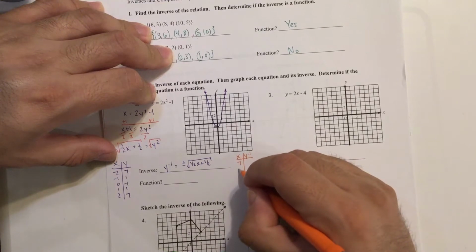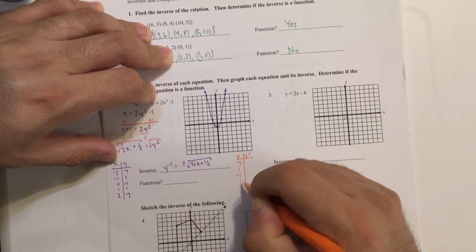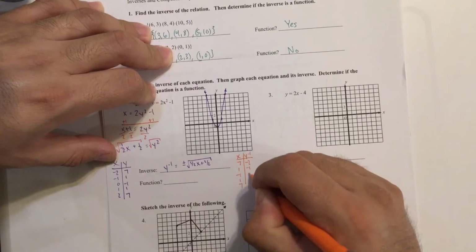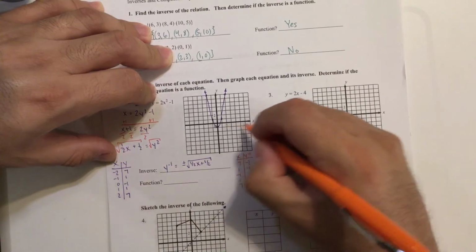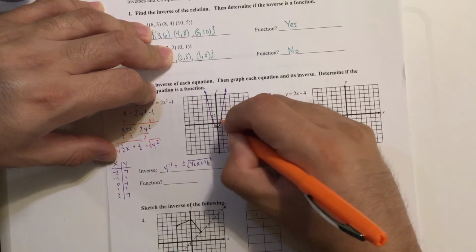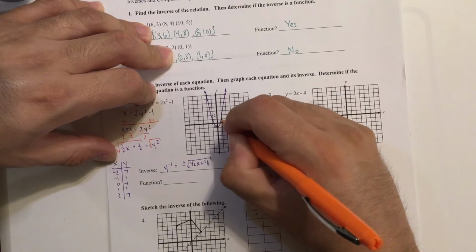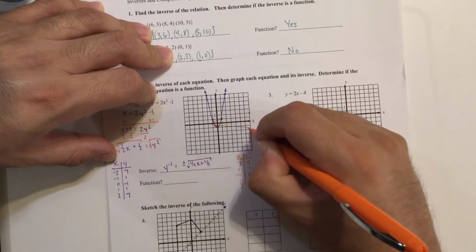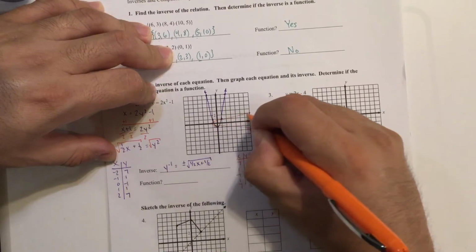So the y's become the x's, and the x's become the y's. And now we're going to grab this and try to graph it the best you can.